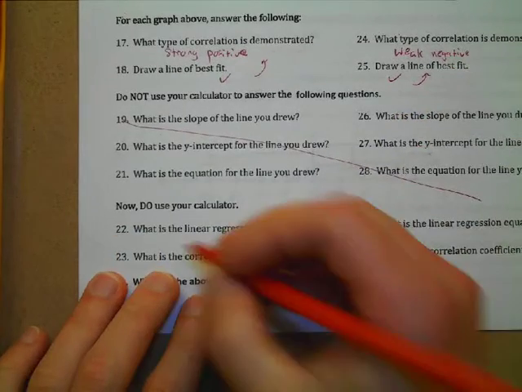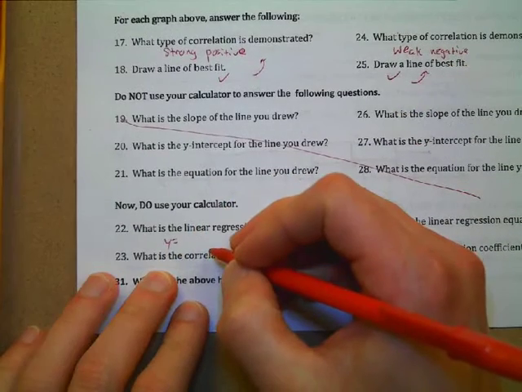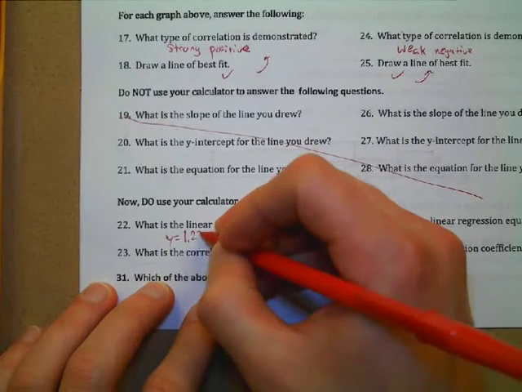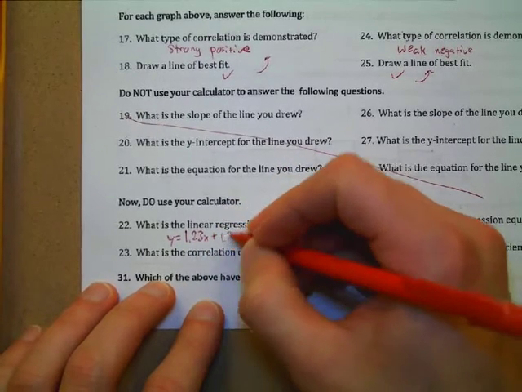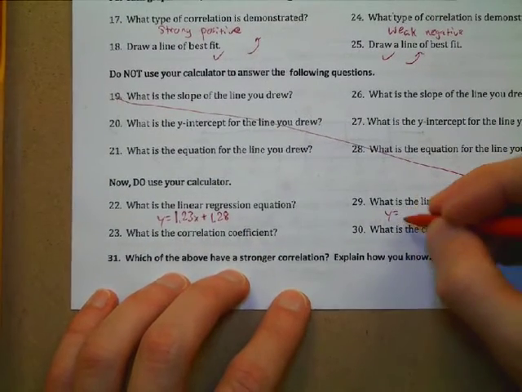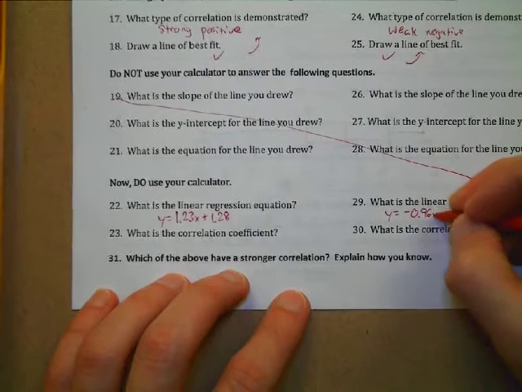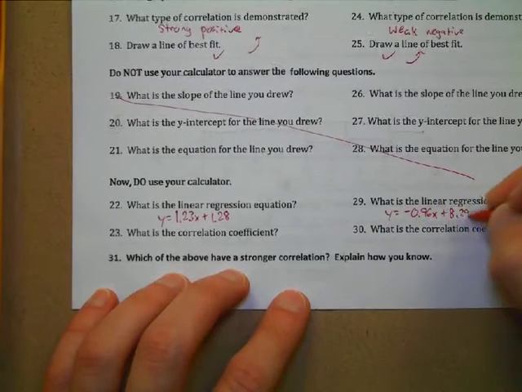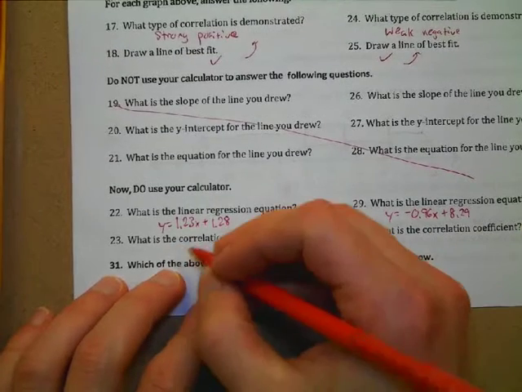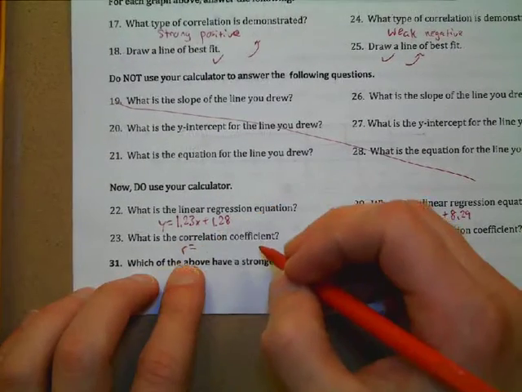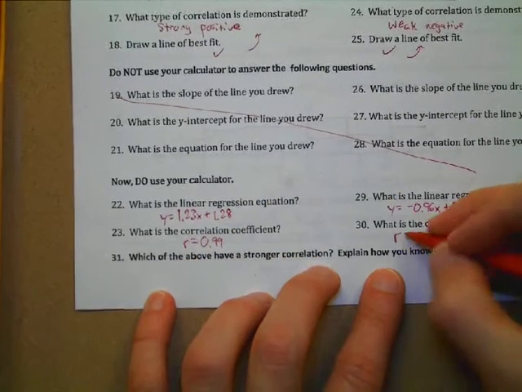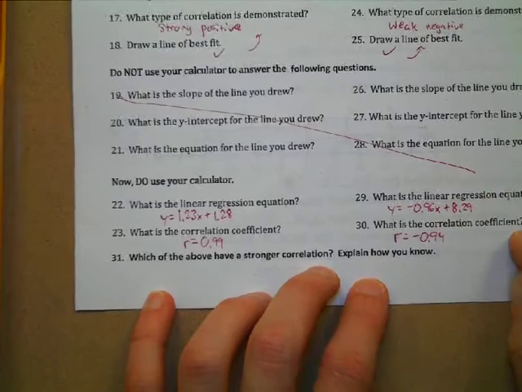The equation, please, yes. Y equals 1.23x plus 1.28. Okay. And then how about for number 29 there? 8.29. Thank you. Okay. And can you go ahead and give me your correlation coefficient for 23 and 30 as well, please? I got 0.99. Okay. And 30? -0.94. Okay. Thank you.